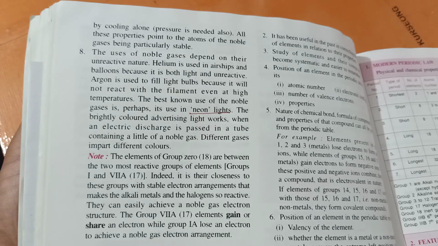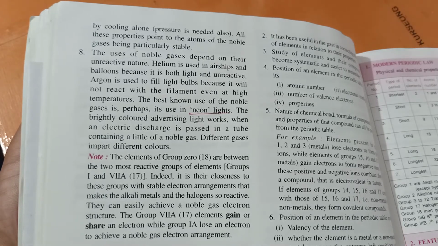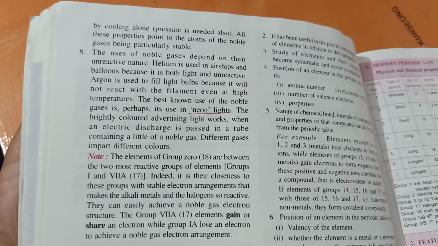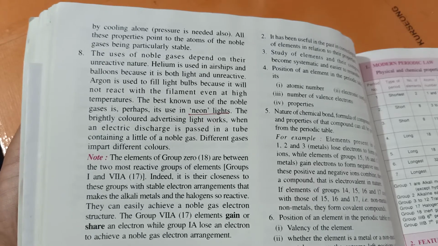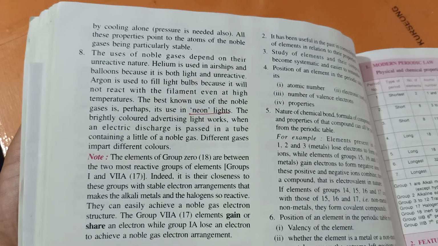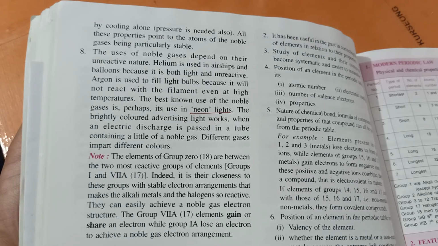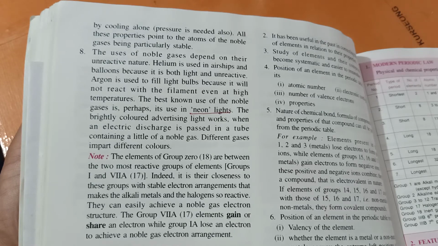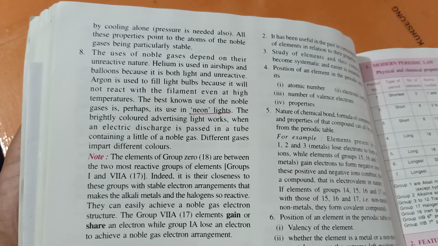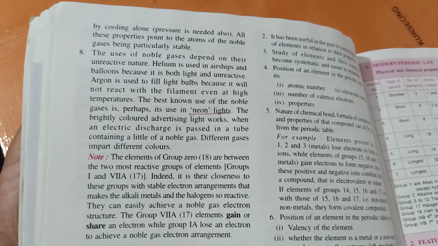Whenever we switch on the light, the bulb emits light due to the heating of the filament present inside. That filament reaches a very high temperature, but argon gas does not react with it even at very high temperature. Therefore, due to its very unreactive nature, argon gas is used in light bulbs.